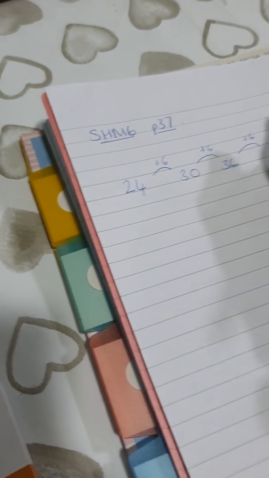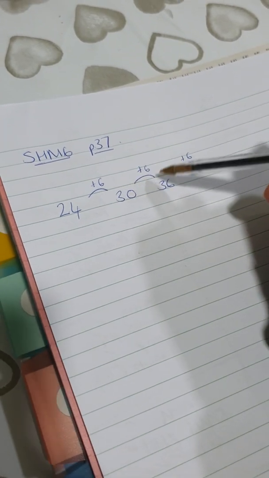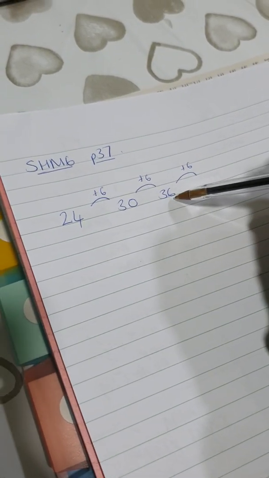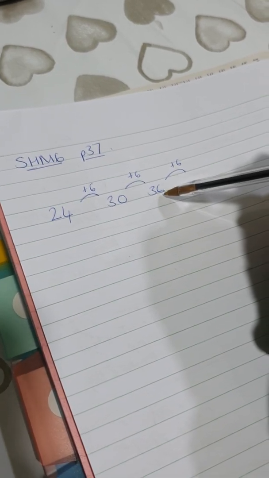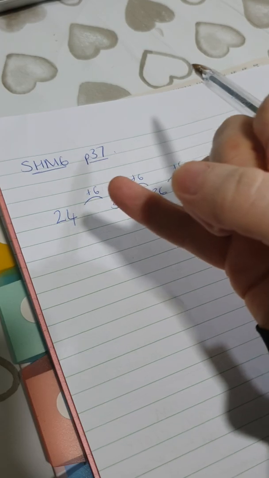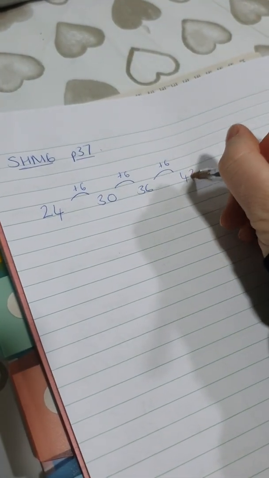Now if you're unsure of the 6 times table, because that's effectively what you're doing there, jumping in sixes is just the 6 times table. Say you get to 36 and you think, I don't know what comes next. All you have to do is add on 6. So 36, 37, 38, 39, 40, 41, 42.